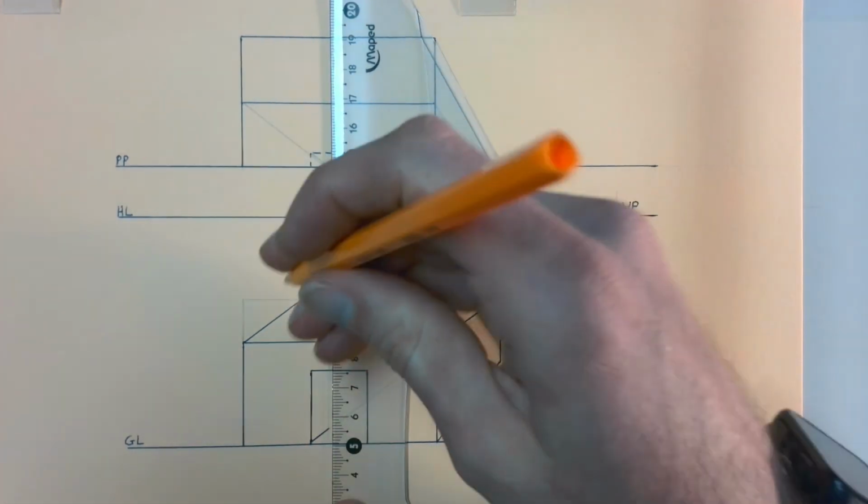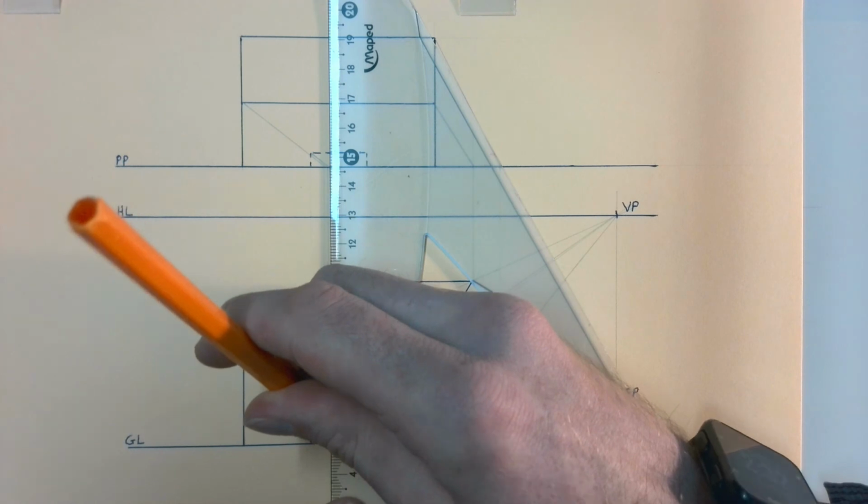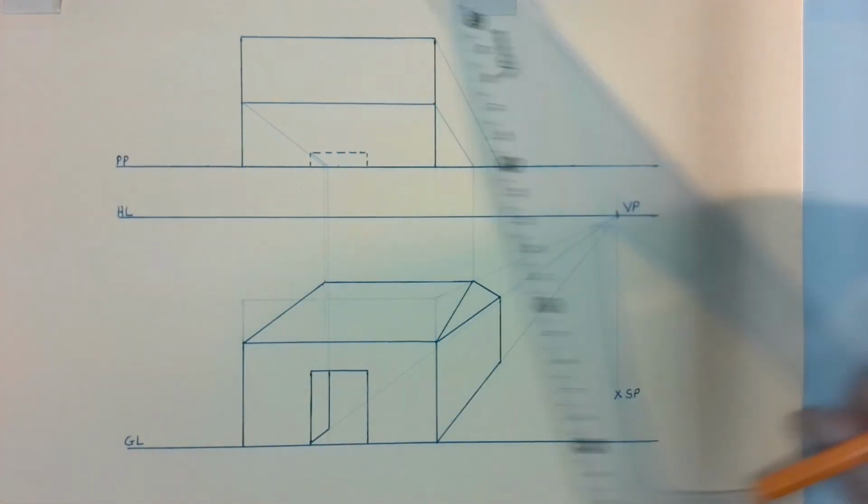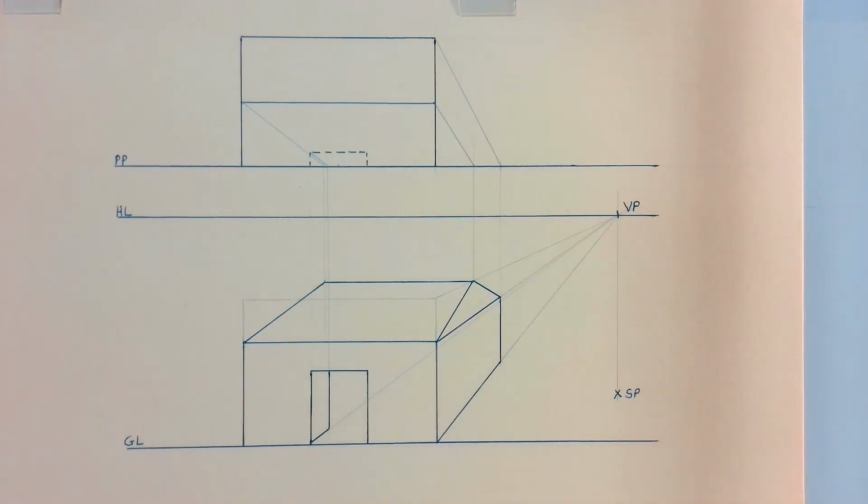And then we can draw in a line which goes up until it touches the edge of the door, which indicates the inside of the wall. Okay, and that then completes our depth to show that that door actually goes into our building. And that thickness there is normally the thickness of the wall of whatever building you're drawing. And that then completes that 1-point perspective.